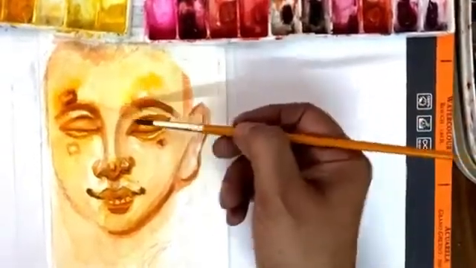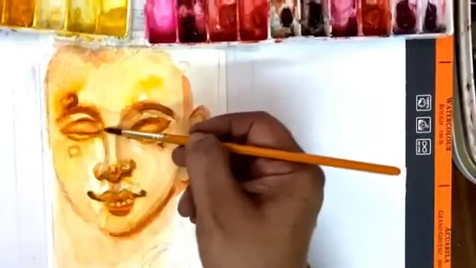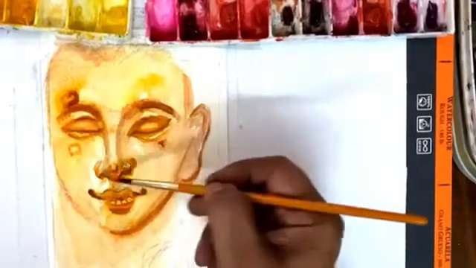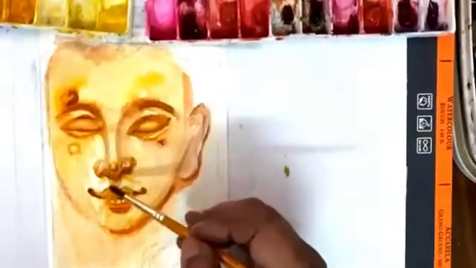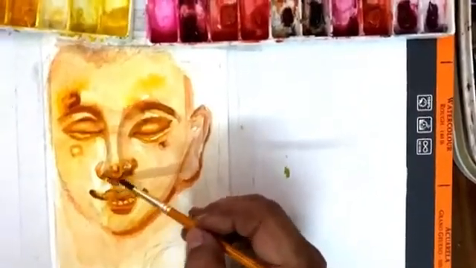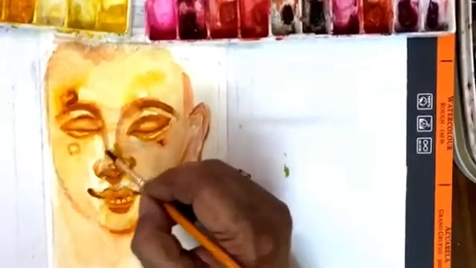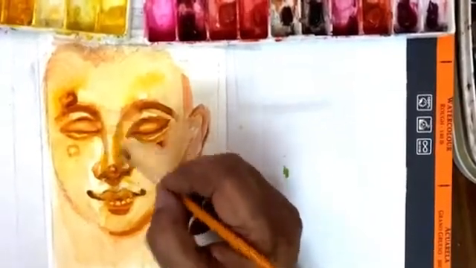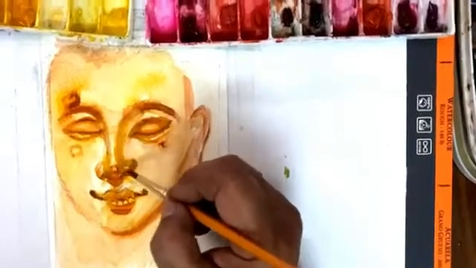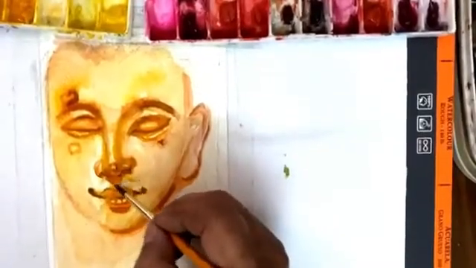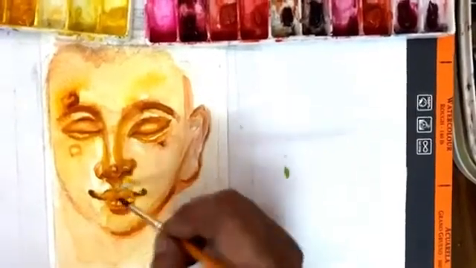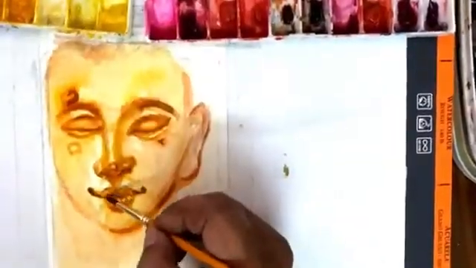This is the first. Then this eye, this bridge of the nose. This is another one. This bottom of the nose. These are all dark areas. And this is the dark area below the nose. Then this is the lip, and then below the lip there is another dark area.